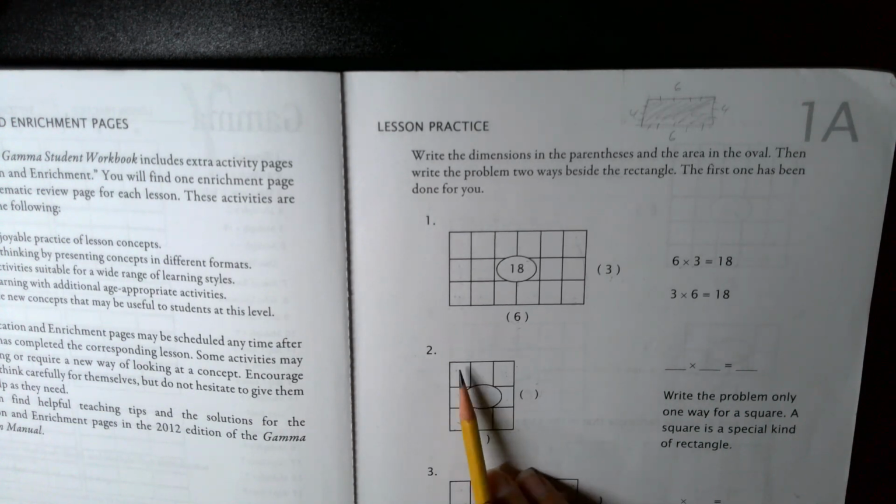Okay, and if you see number 2, you can see that we only have one equation here. Why is that? Well, it's because this is a square. It's not a rectangle. So what do we know about squares? Every single side is the same. And that's why, since we're going to multiply these two sides, they're going to be the same exact number. So we can't switch them over like we did with these.